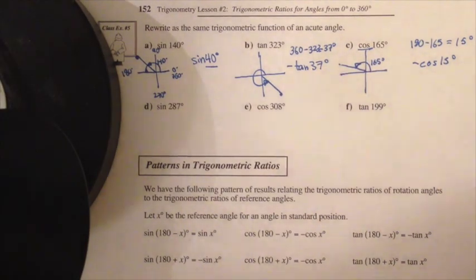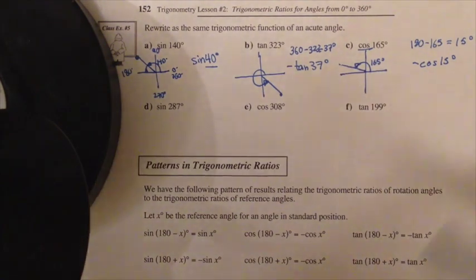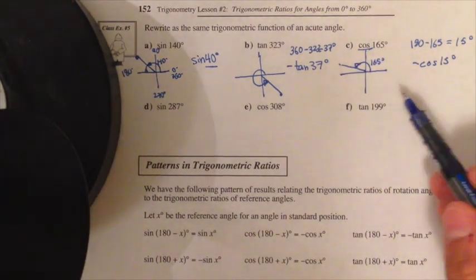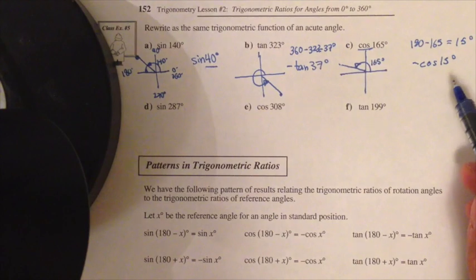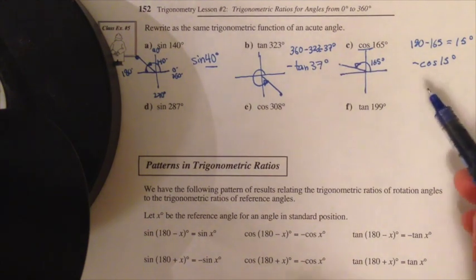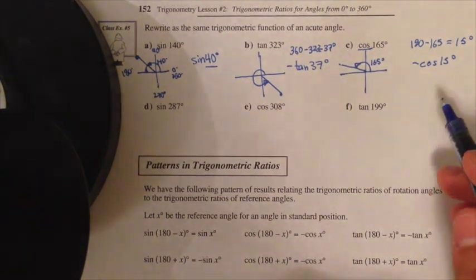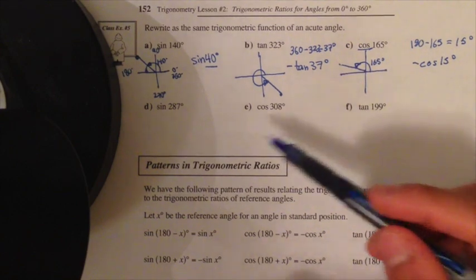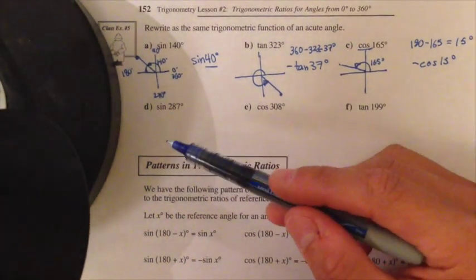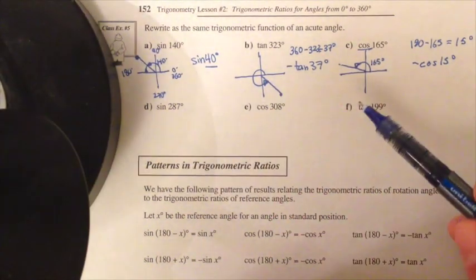Sorry, the video must have stopped recording, but if you just want to look at the questions that I was filling out while I thought I was recording but it stopped, then feel free to do so now. But I'll continue with examples D to F.